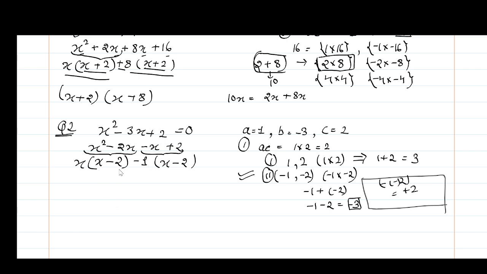So now I can see x minus 2 is common. I'm taking that out. X minus 2 is out. And we are left with x, and minus 1. If the equation equals 0, factorization is done.